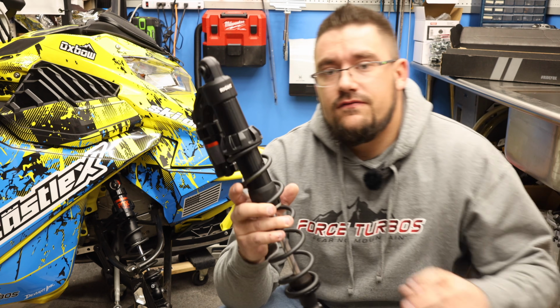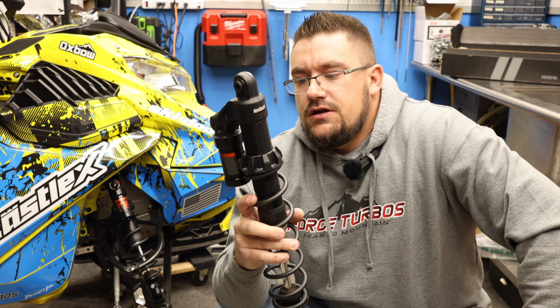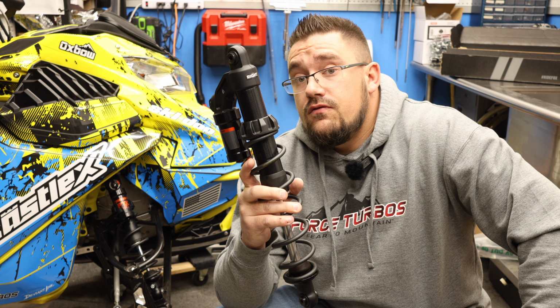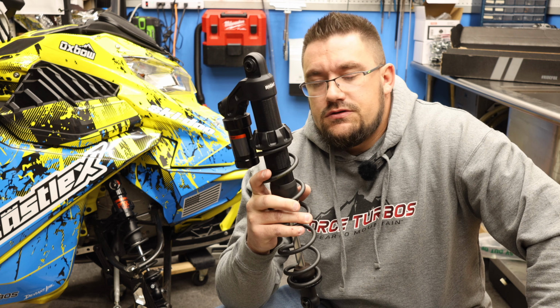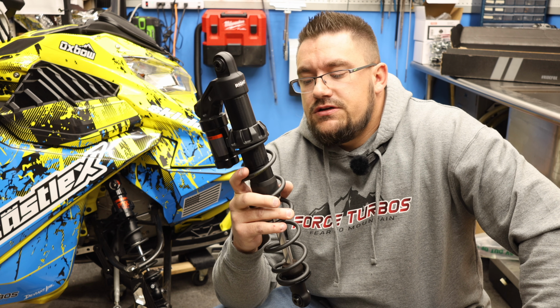Now, the other nice thing about investing in suspension is if you're running a Gen 4 or Gen 5, most of these will carry over to the next sled. All the Gen 5 suspension carries over to the new Gen 5s, the 25s. All the Gen 4 suspension carries over.